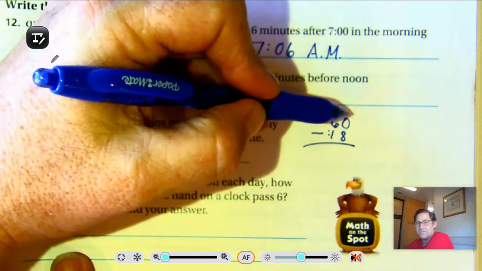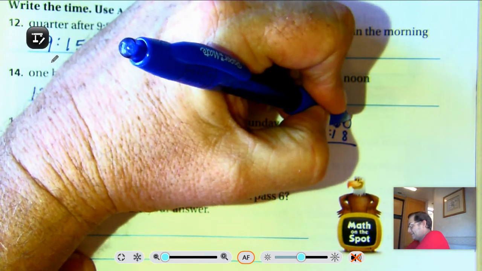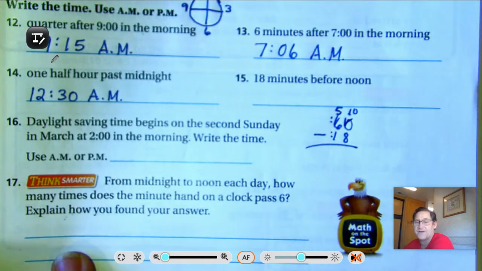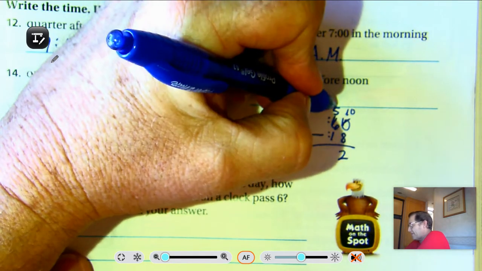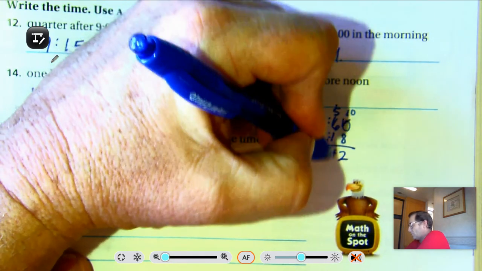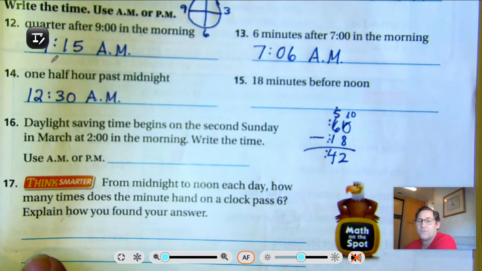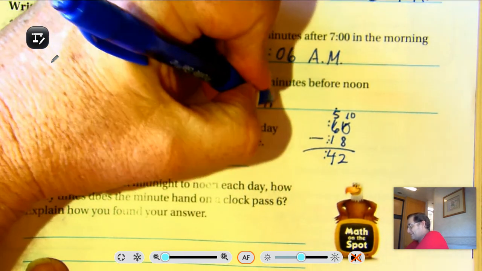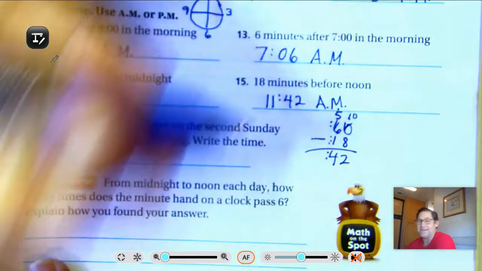Well, I can't take 8 from nothing. So I'll regroup from the 6 tens and change that to 5 tens and 10 ones. 10 take away 8 is 2. 5 tens take away 1 ten is 4 tens. So 42. So 18 minutes before noon means it would be 11:42 a.m.